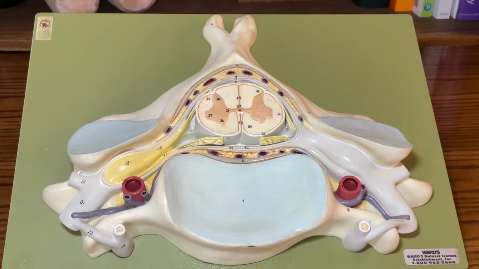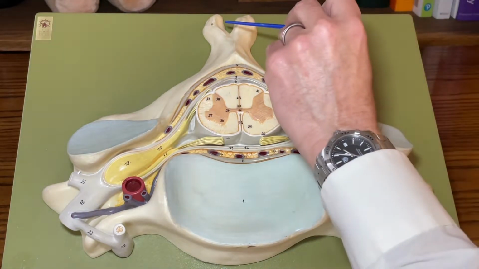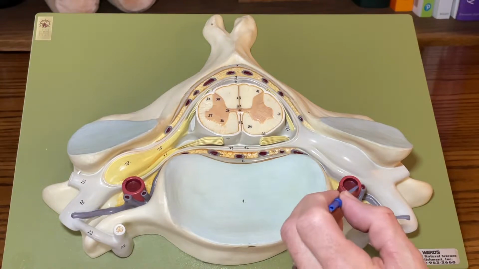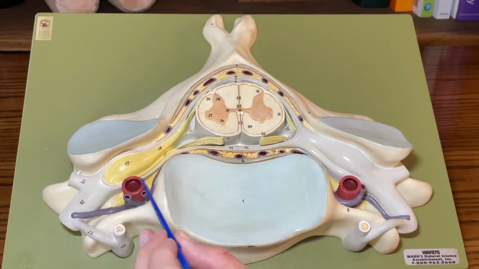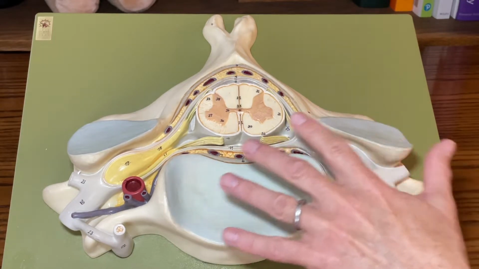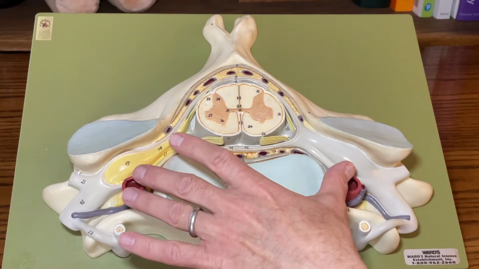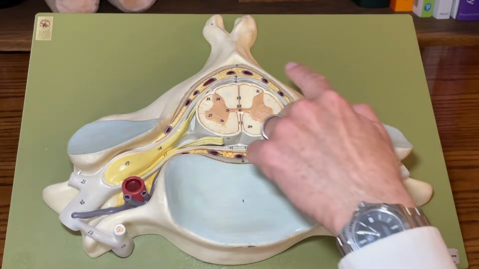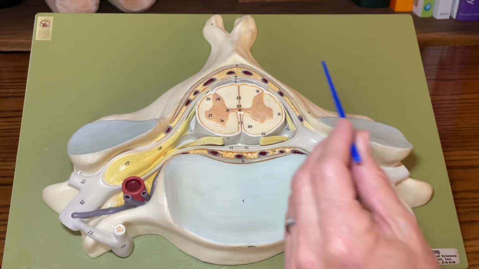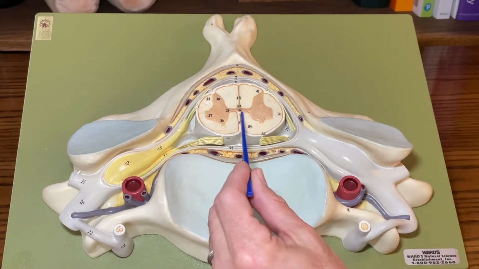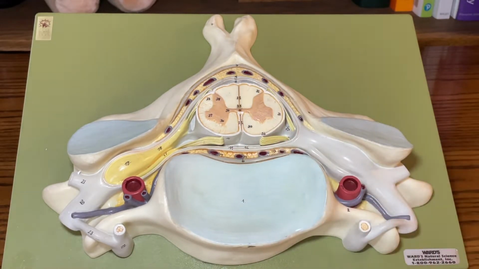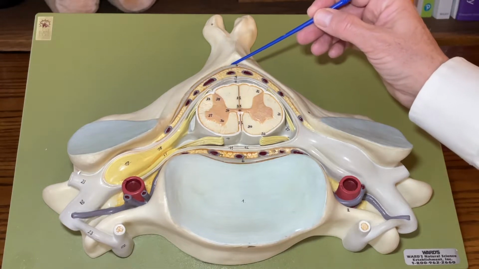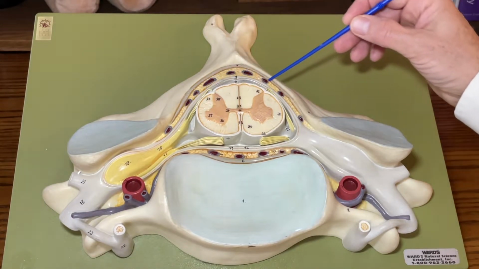So here is a model of the fifth cervical vertebrae. You can see the spinous process, the transverse foramina, where you have these vertebral arteries coming up to feed the brain. So that tells you it's cervical, because only the cervical vertebrae have transverse foramina. And then you see the spinal foramen here, and in the spinal foramen, we see a cross-cut section of the spinal cord.